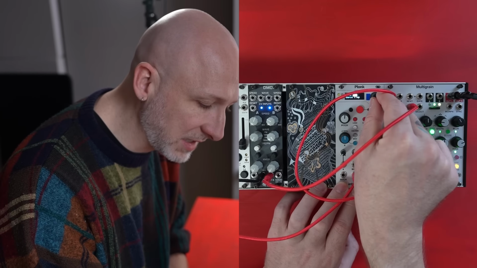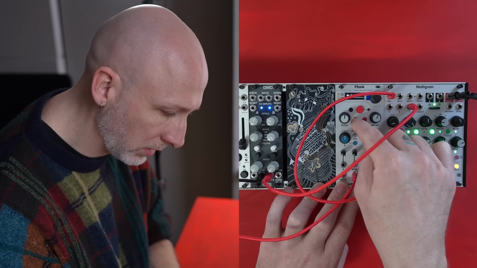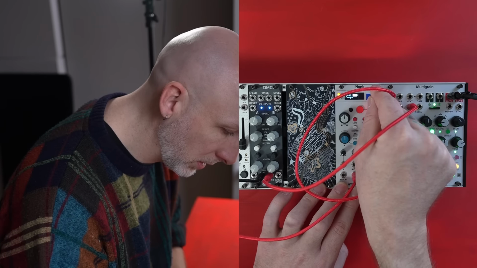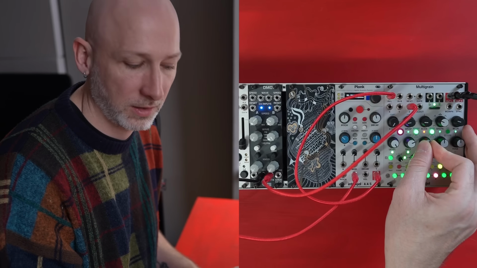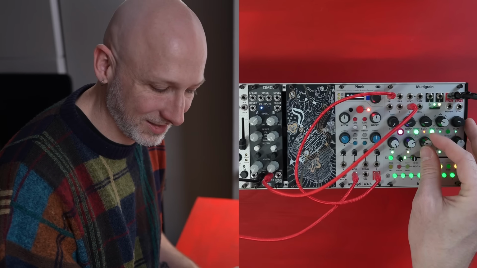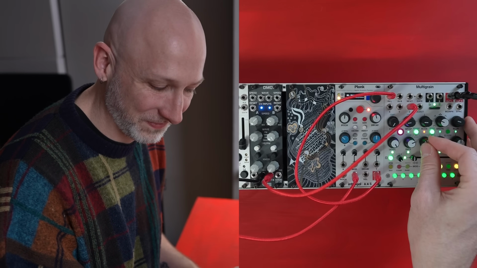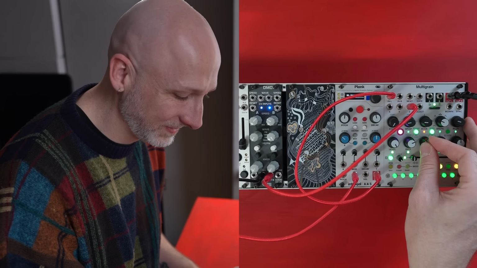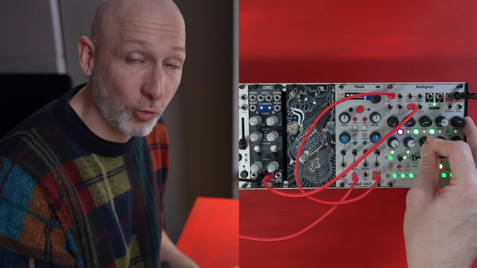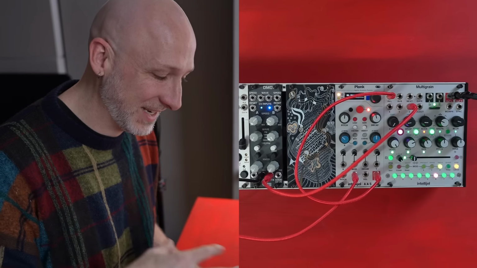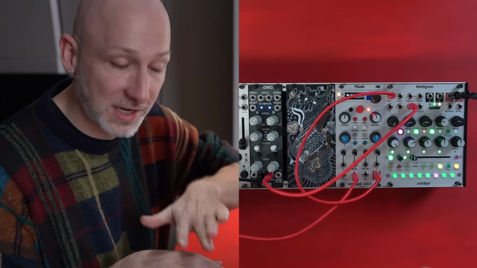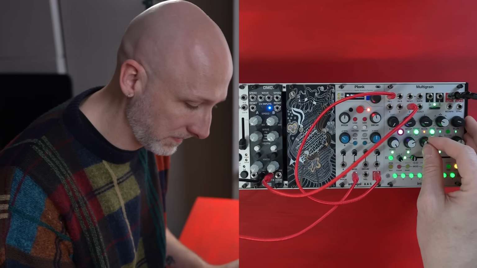Let's try some different presets on the plonk. And of course, I advise you to record all of this as samples so that then you can use them in combination with other beautiful sounds to create your compositions.